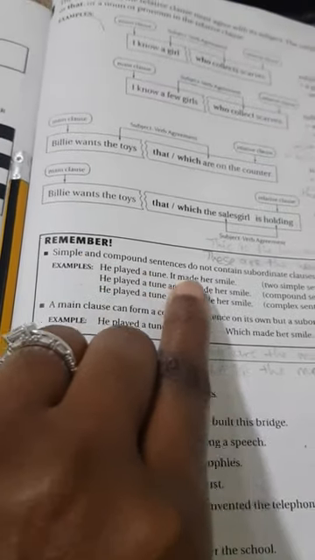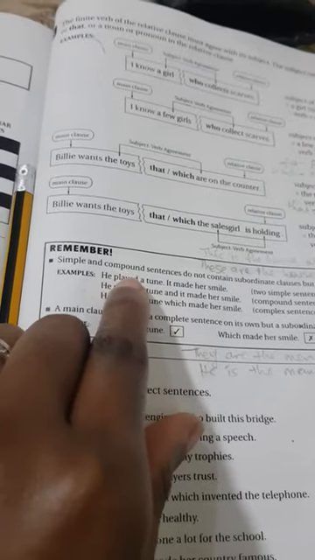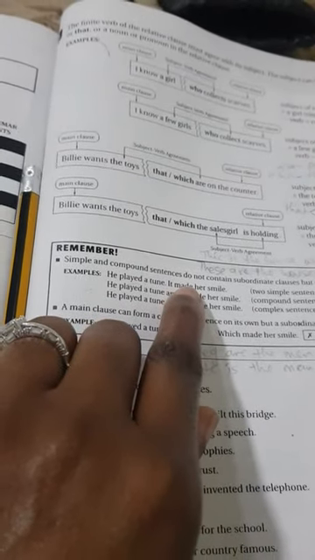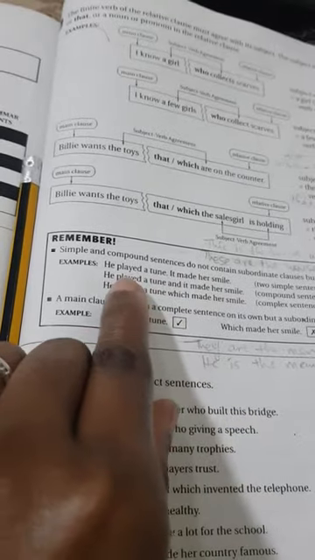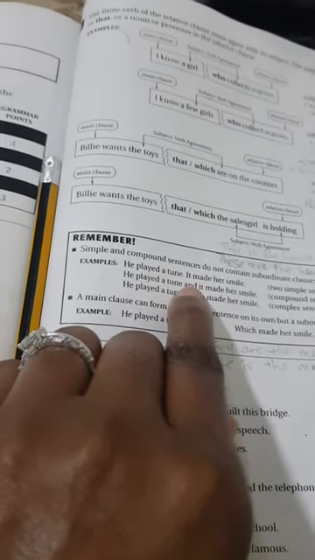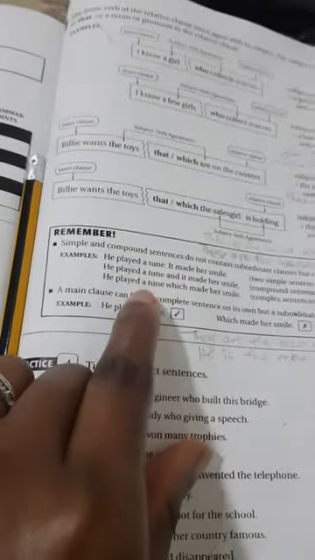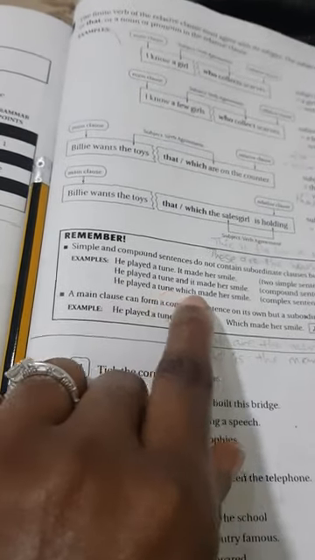Now let's see here. It says he played a tune, it made her smile. Two simple sentences. You see one finite verb, one finite verb. Okay, now let's see the next one. He played a tune and it made her smile. Now we've joined these two sentences with a coordinating conjunction, forming a compound sentence. And now the third one says he played a tune which made her smile. You see, he played a tune.